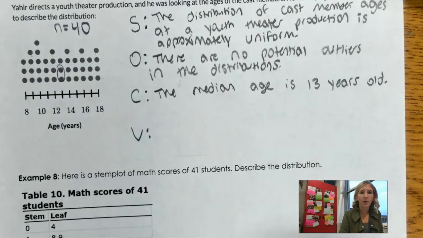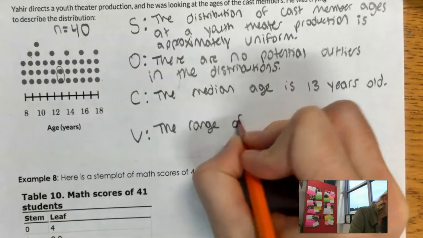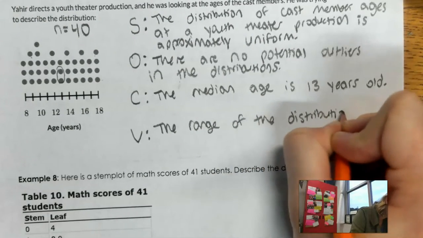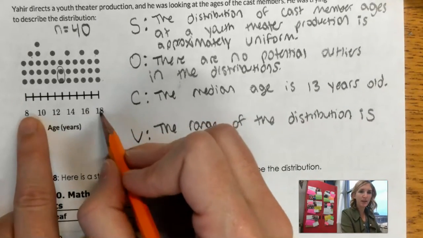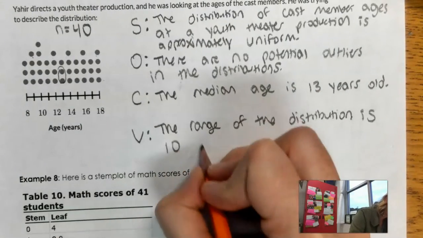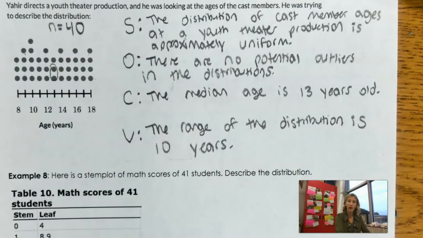All right, V stands for variability or spread. The only variability statistic we know how to calculate is range, so I'm going to say the range of the distribution is, we know my max is 18 and my min is 8. If I subtract them, I get 10 years. So the range of the distribution is 10 years. And that's it. We describe the distribution. This would get us full credit on an AP free response question.